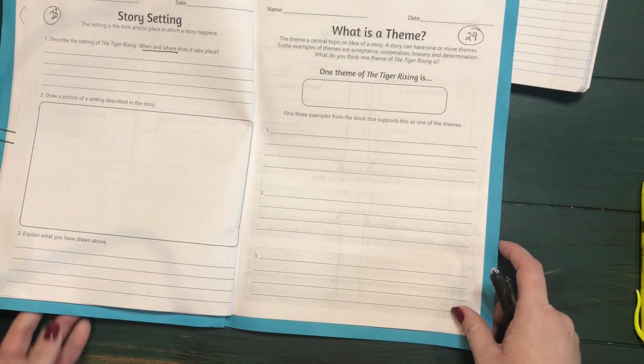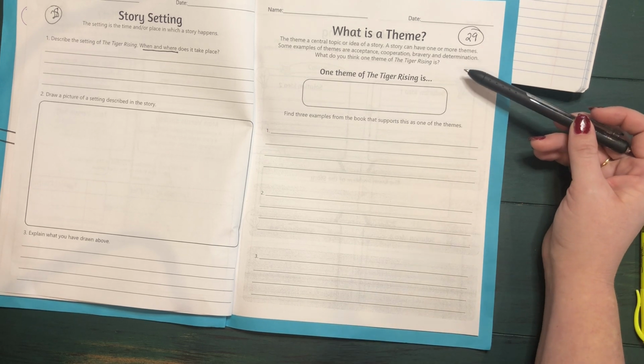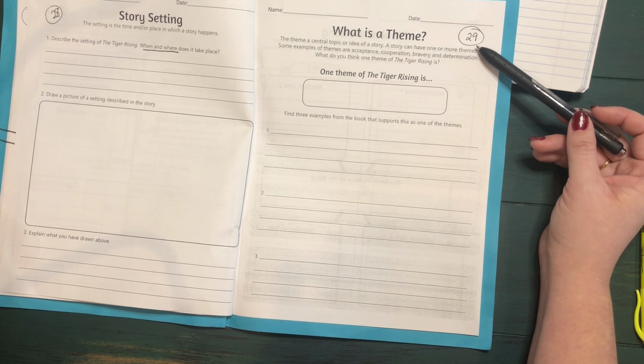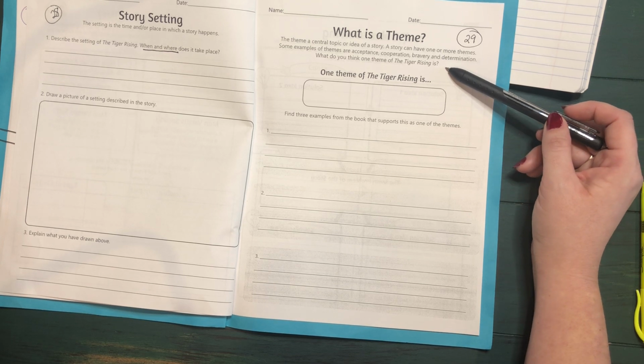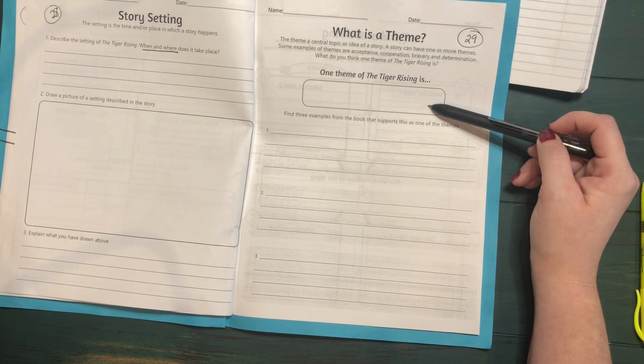Once you're done with those 2 pages, you're going to finish up by focusing on our lesson strategy for today, which is identifying the theme. So once again, it reminds us that the theme is a central topic or idea of a story. A story can have one or more themes. Some examples of themes are acceptance, cooperation, bravery, and determination. What do you think one theme of the Tiger Rising is? So you're going to write one idea of what the theme is for the story of the Tiger Rising.